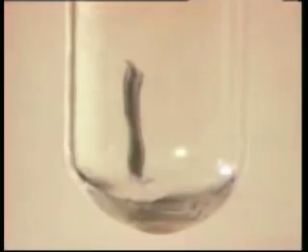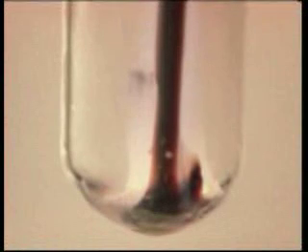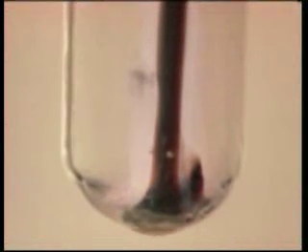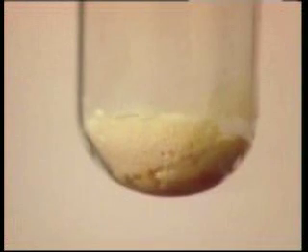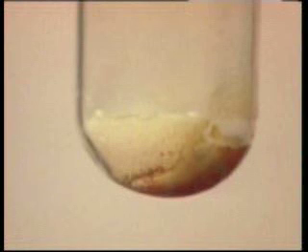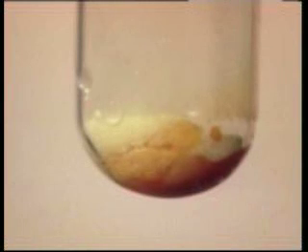This is magnesium heated with chlorine. Both these reactions give off a lot of heat. Sulfur with liquid chlorine. With heating, it produces a brown, oily liquid of sulfur chloride.